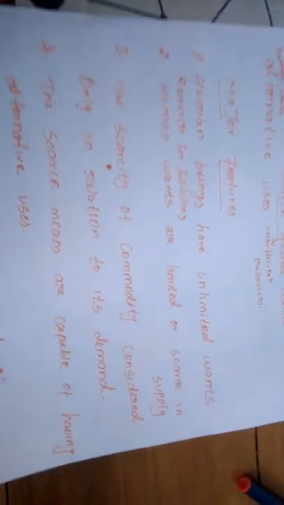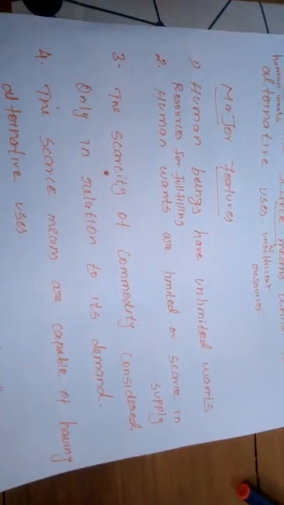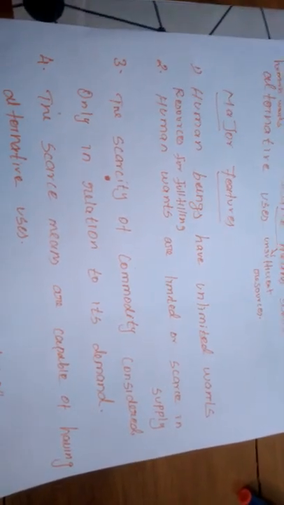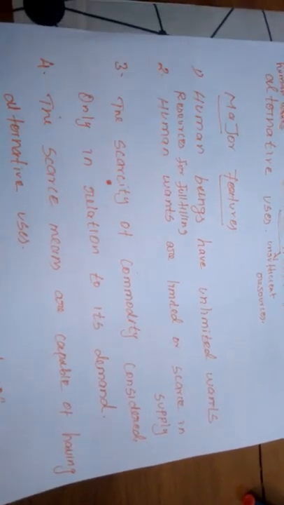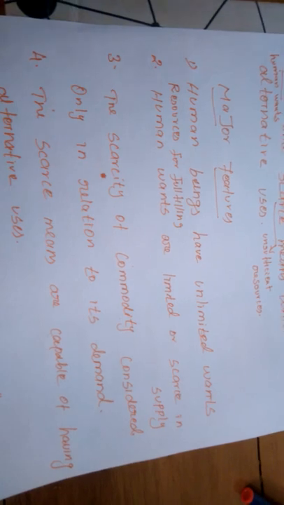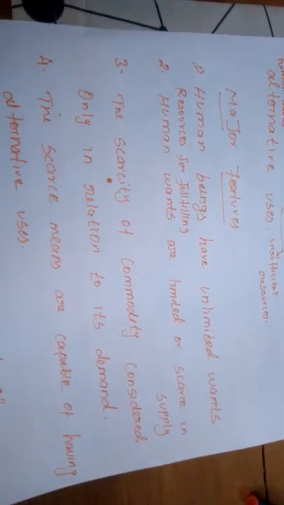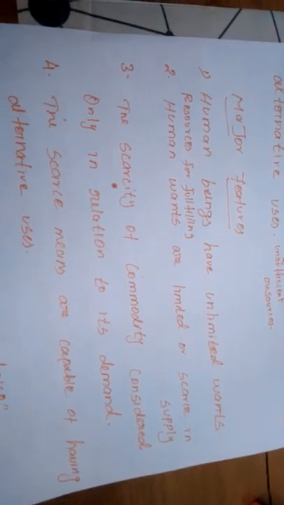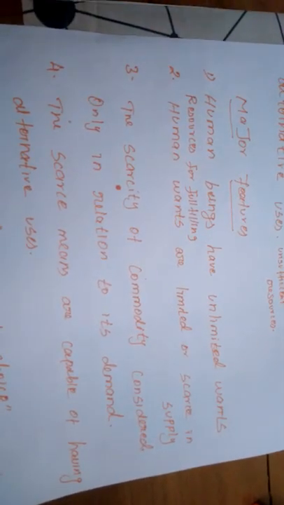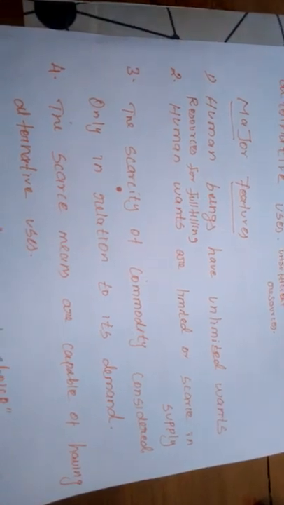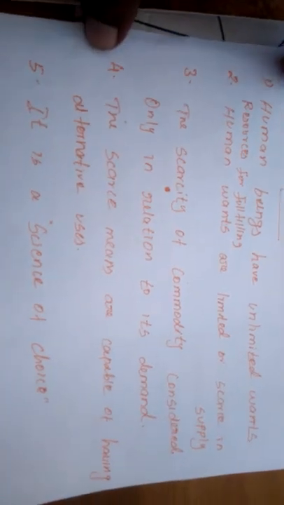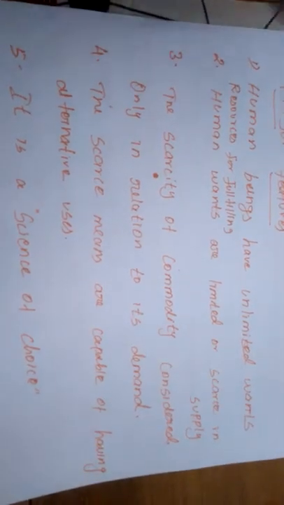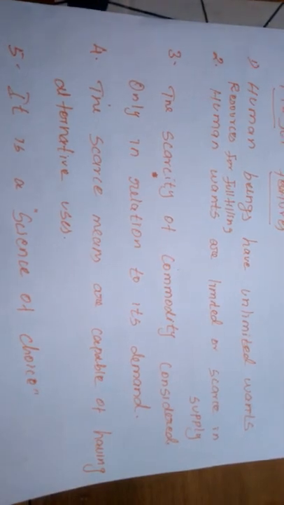Just a small reminder of the last definition, the Lionel Robbins definition. According to the Robbins definition, the scarcity definition, human wants are unlimited, but the resources for fulfilling human wants are limited. The human beings have unlimited wants, but for the purpose of satisfying them, the resources are limited. Next, the scarcity of a commodity is considered only in relation to its demand.